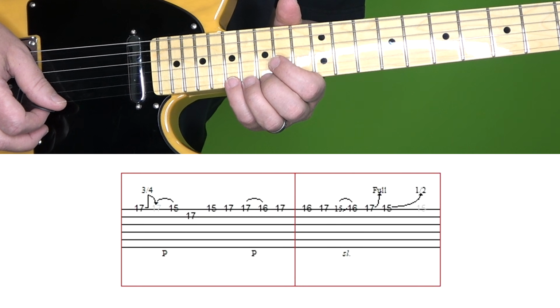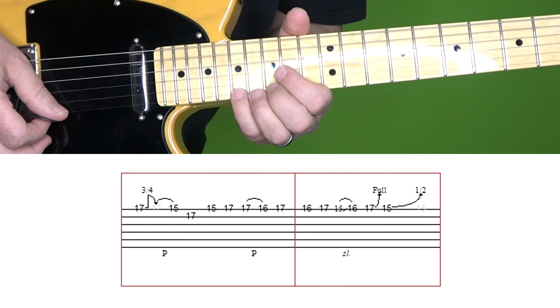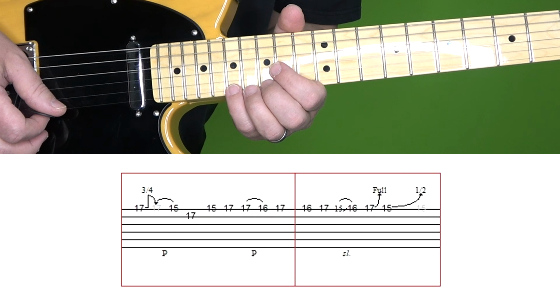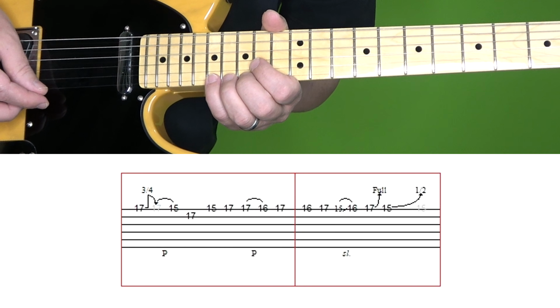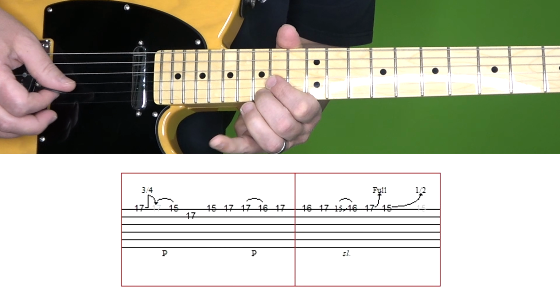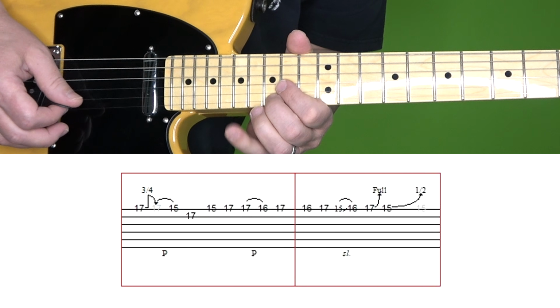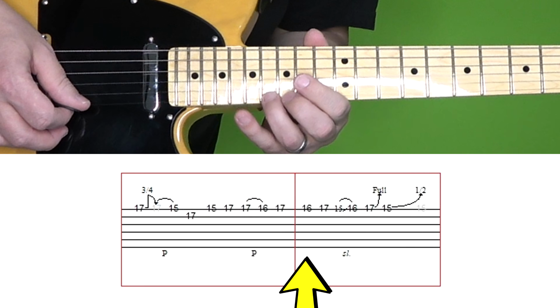Here's what we have so far in that first box. And then 17 of high E, 17 pull off to 16, 17, okay? 17, 17, 16, 17. Let's play that first box a few times slowly. Here's the second box. Slowly.